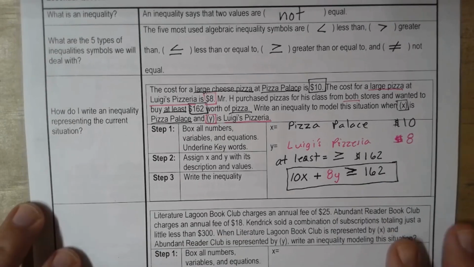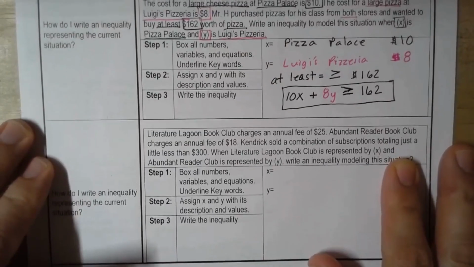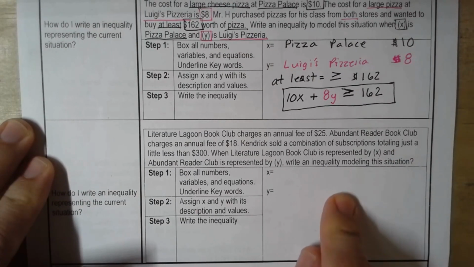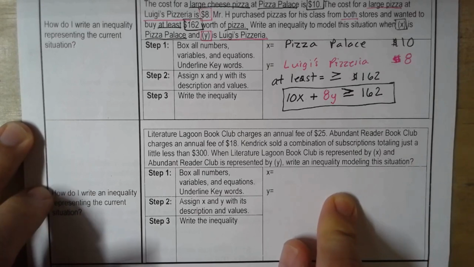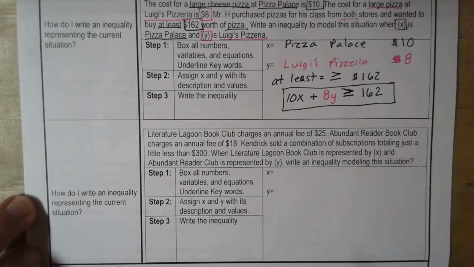So what I would like for you to do is look at this example, go to this next one here, and try to do this one on your own. Pause the video, do it on your own, see what you come up with, and then play the video and see, did you get the same thing that I got? Alright, we're going to start this next problem now. Let's see if you got it right.